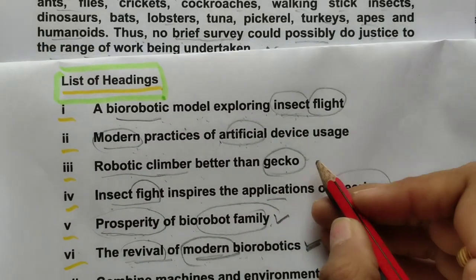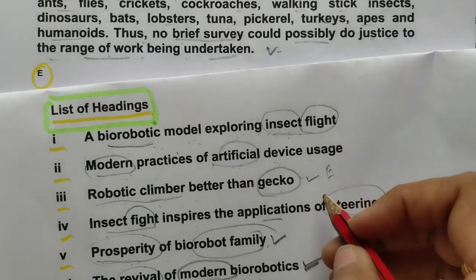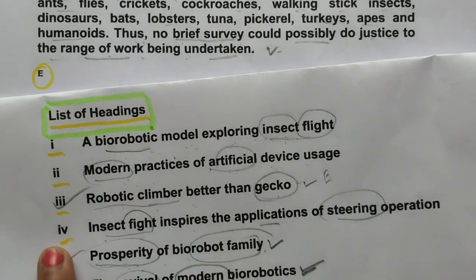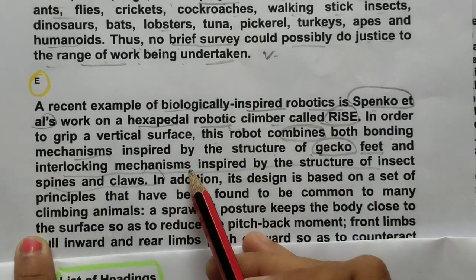So we will just mark it with E number. So I will write it in the questions also. So this also we have selected. This also we have selected. Now gecko feet, exactly it is matching.